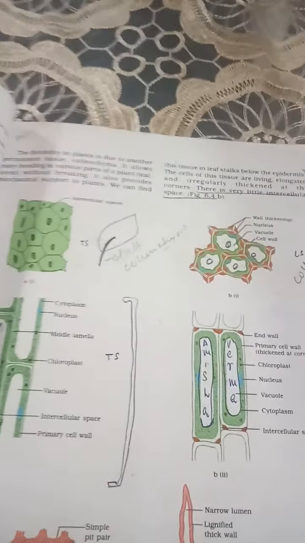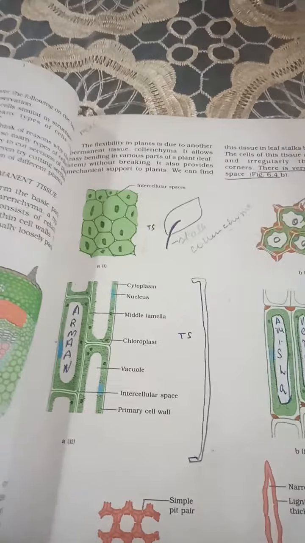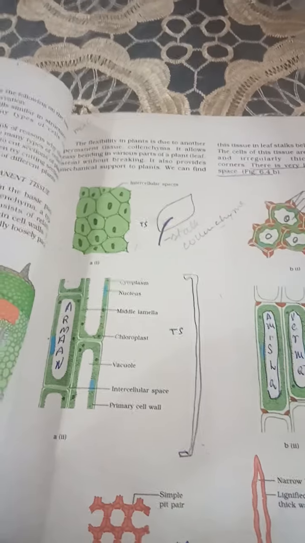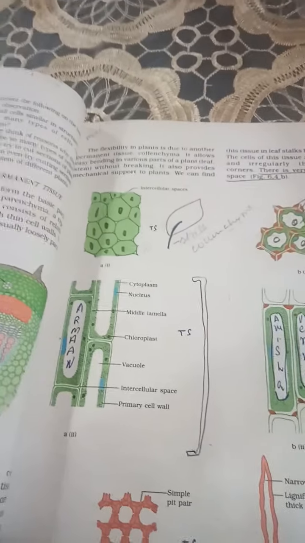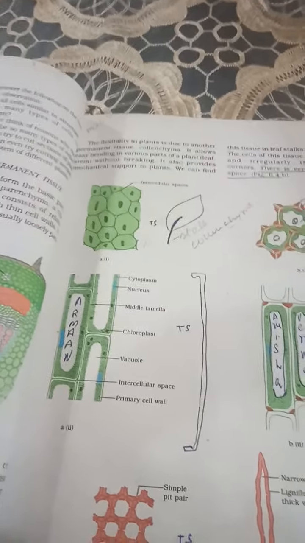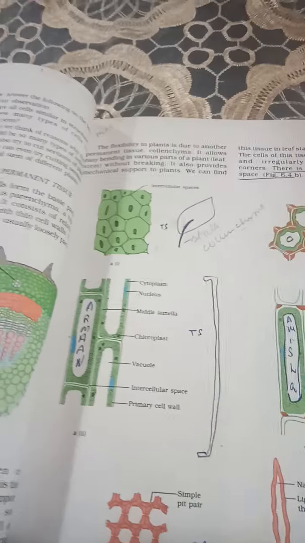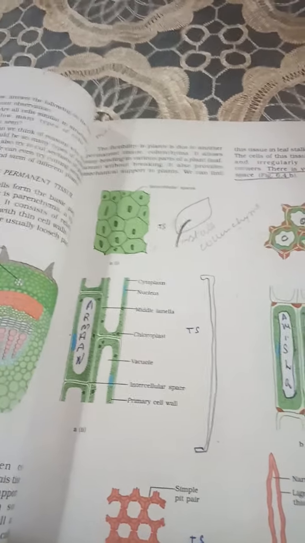Like sclerenchyma is present in the fibers of the coconut. You must have seen the fibers of coconut which we pull out. So those are made up of sclerenchyma. The nuts, right? Their hard shell is made up of sclerenchyma.